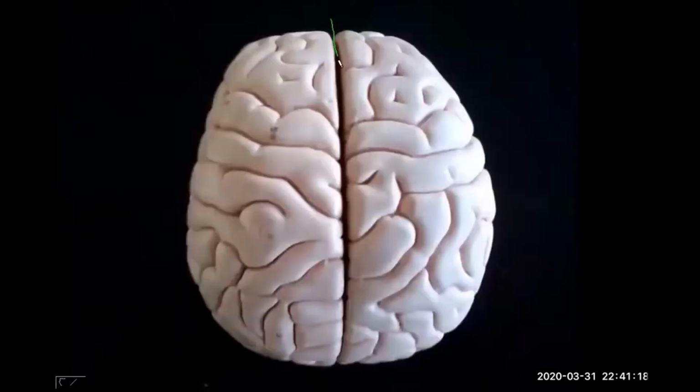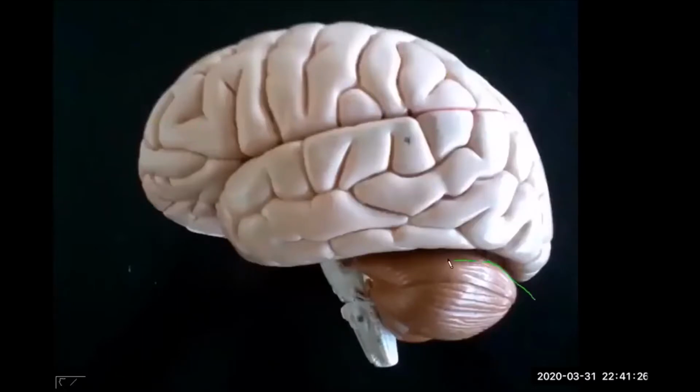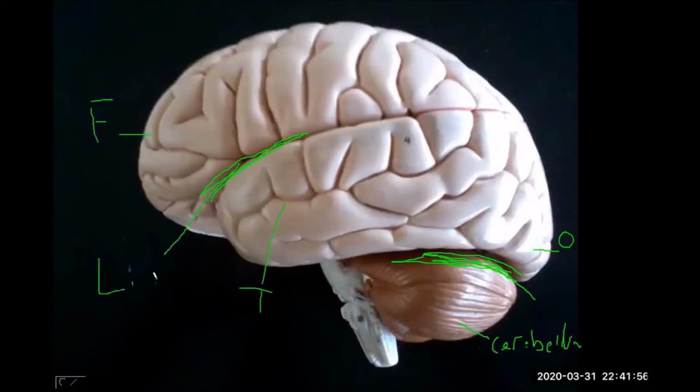The longitudinal fissure, the split right down the middle, and the transverse fissure, again, inferior to the occipital lobe. And we now know this is the cerebellum. And it's just between those two is the transverse fissure. The lateral sulcus. Okay, so we have the frontal lobe and the temporal lobe, and splitting those is the lateral sulcus.